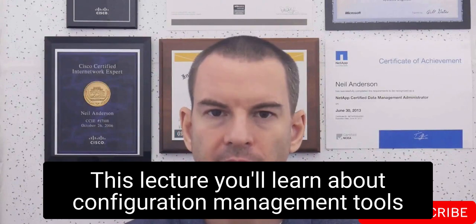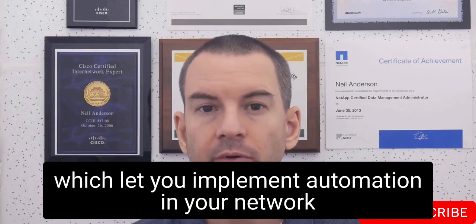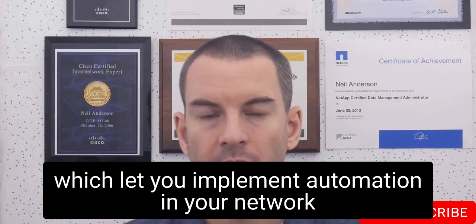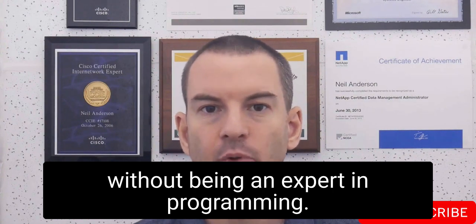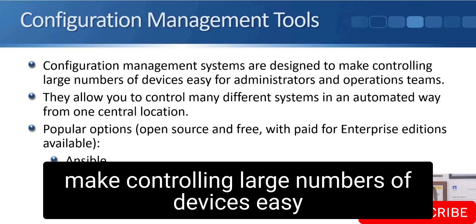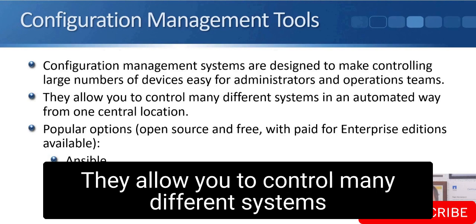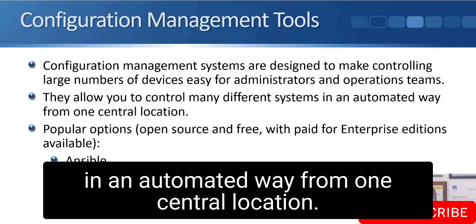In this lecture, you'll learn about configuration management tools, which let you implement automation in your network without being an expert in programming. Configuration management systems are designed to make controlling large numbers of devices easy for administrators and operations teams through automation. They allow you to control many different systems in an automated way from one central location.